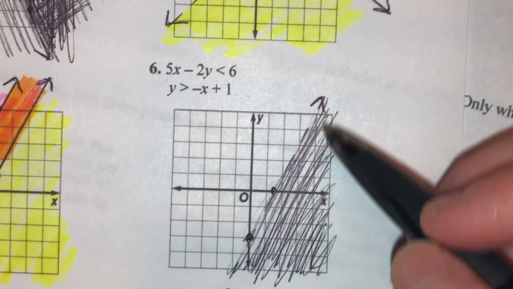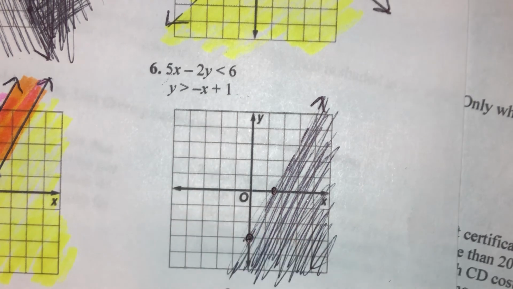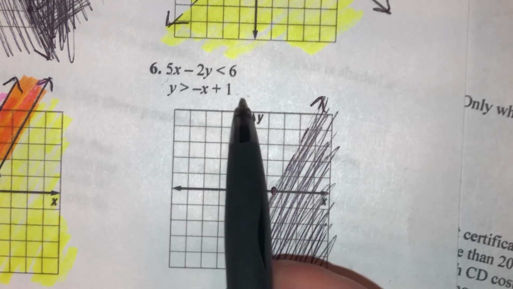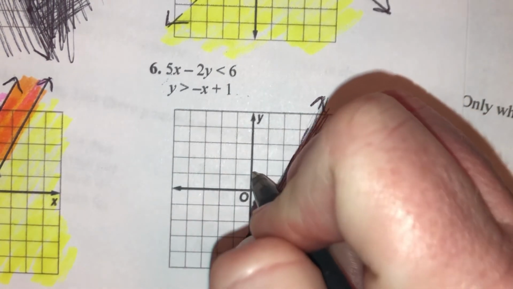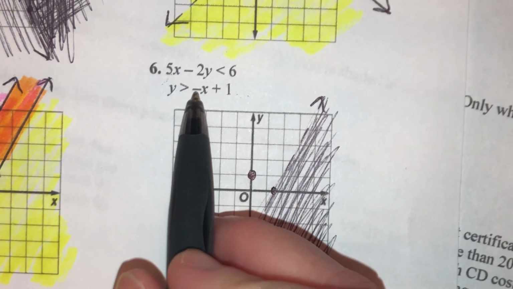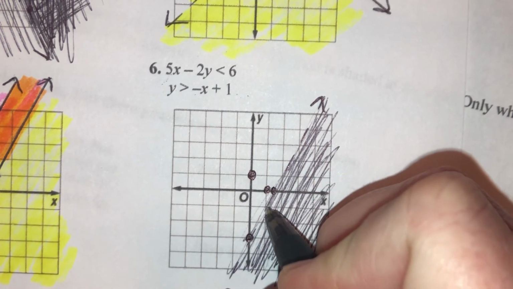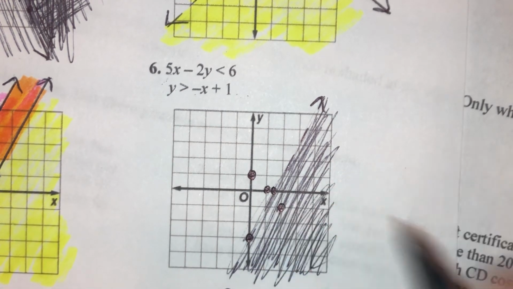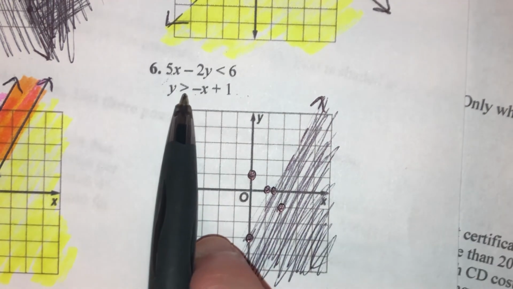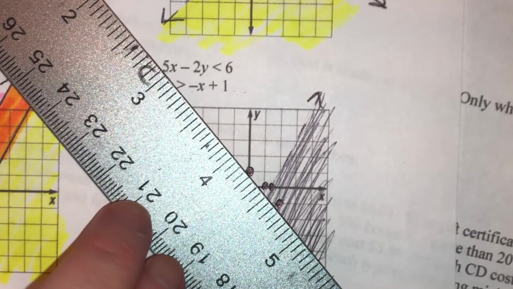Oh, well, that's okay. All right, so I have y is greater than negative x plus 1. This is slope-intercept form, so I start off with the plus 1. And then my slope is negative 1 over 1, so I'm going to go down 1, over 1, down 1, over 1. And this is also a dotted line. So I'm going to connect these points.